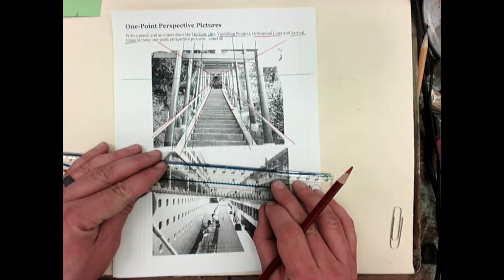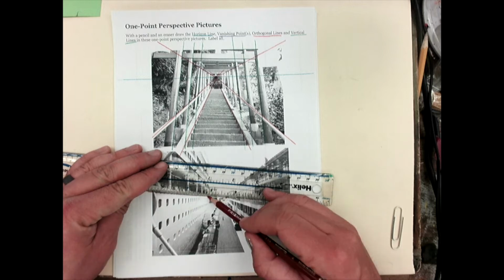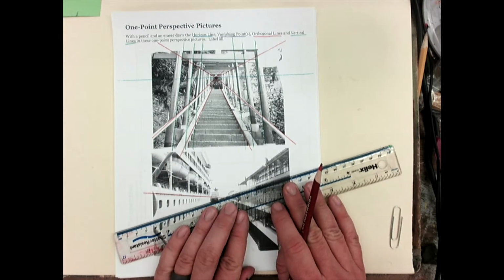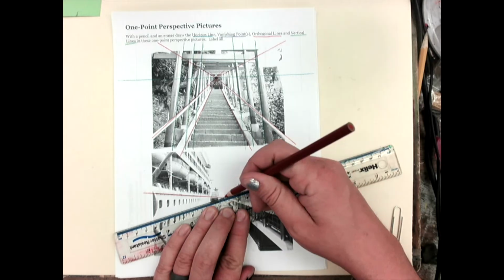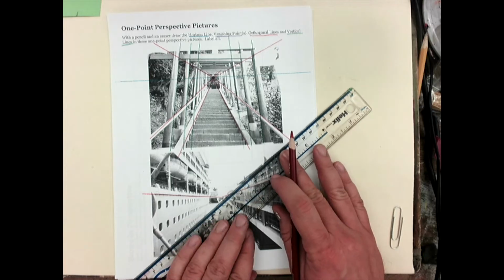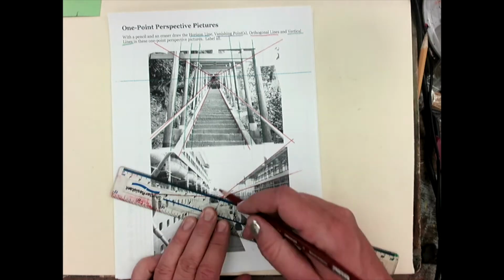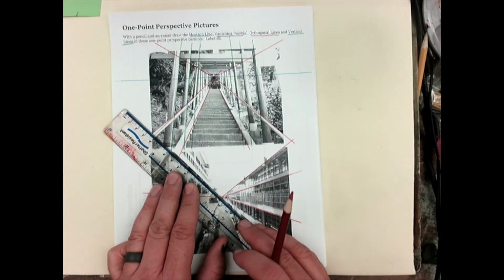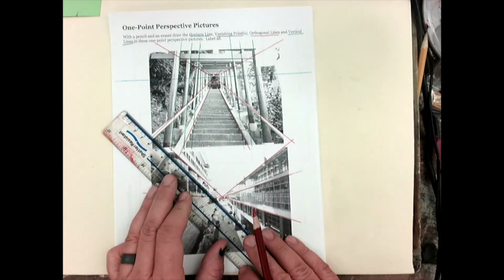All right. Now moving on to the second image here, again I can draw some orthogonal lines. Anything that makes a diagonal line that's going towards the center of the image is probably going to be an orthogonal line. You can remember that orthogonal and diagonal kind of sound alike. So they're going to be your diagonal lines that go towards that vanishing point. I'm labeling them here in red.